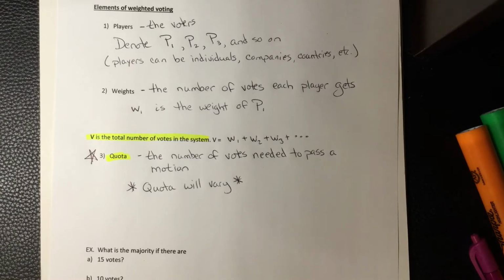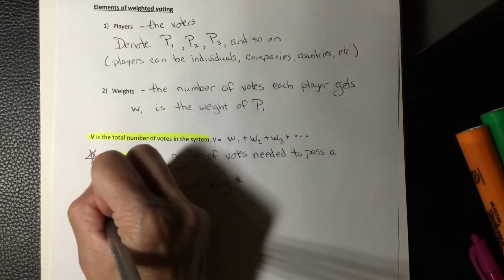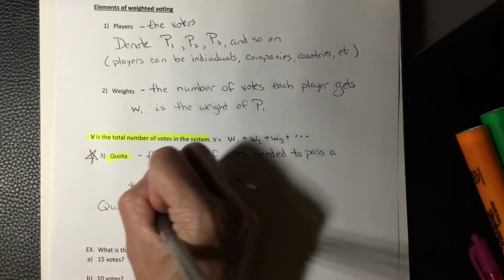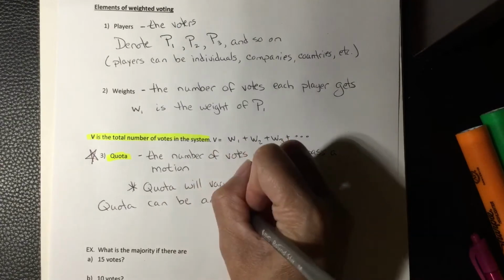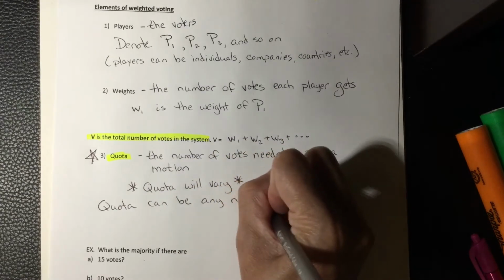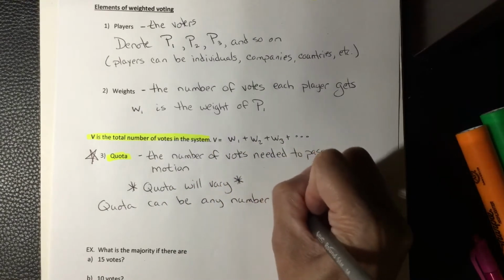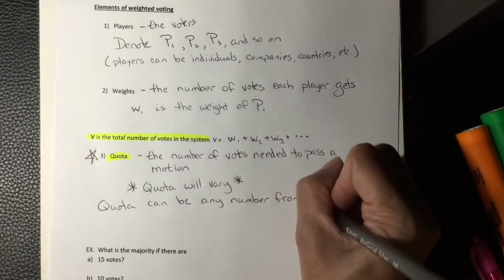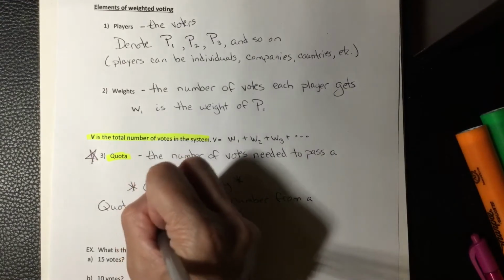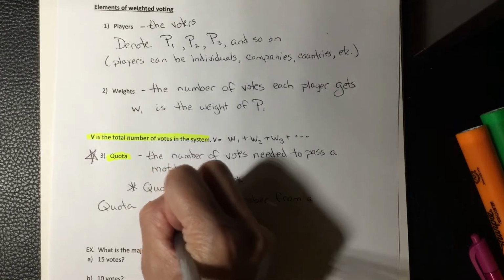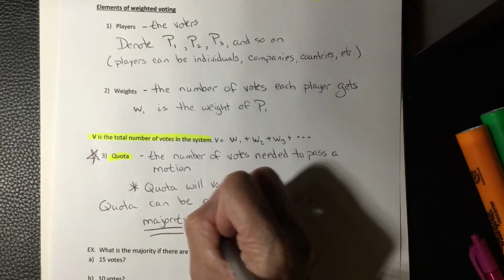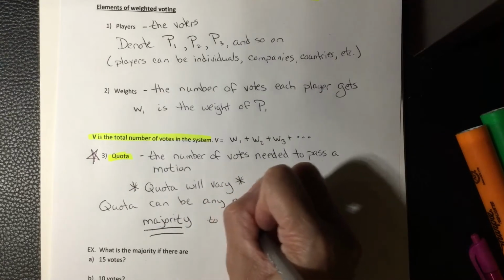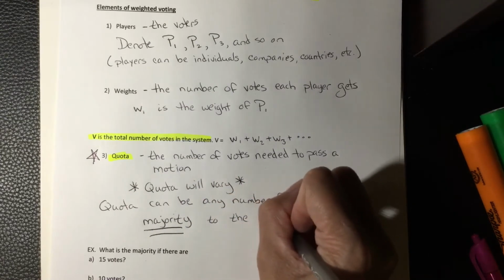So the quota can be any number from a majority, which we've definitely talked about already, to the total number of votes.